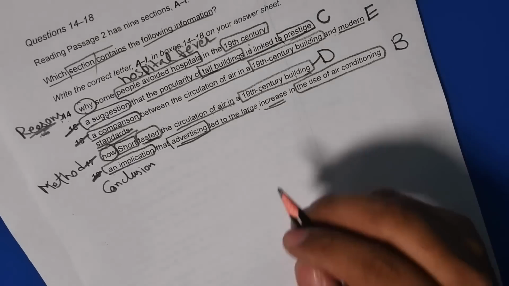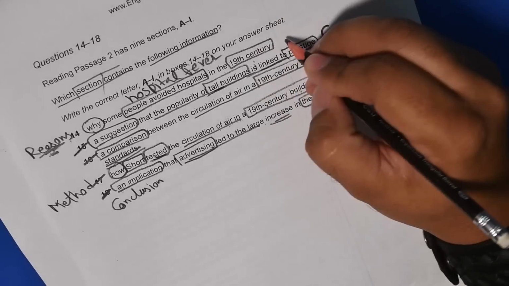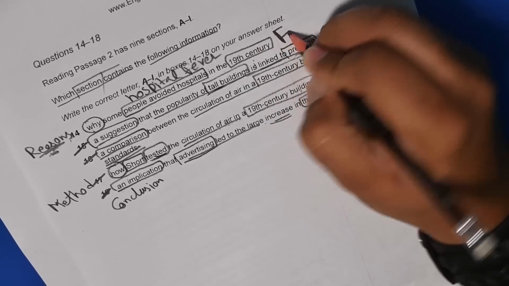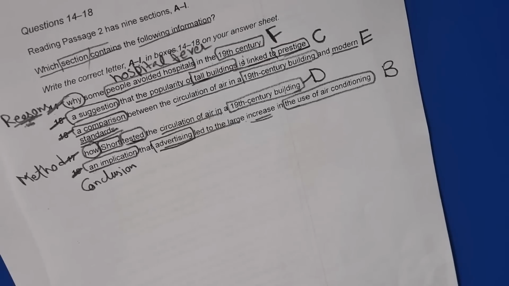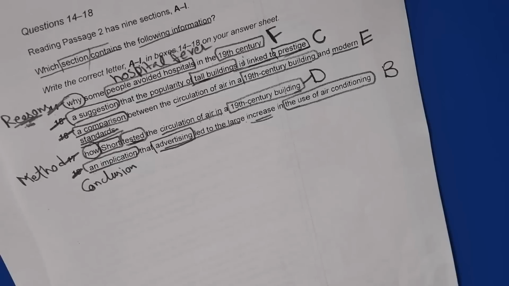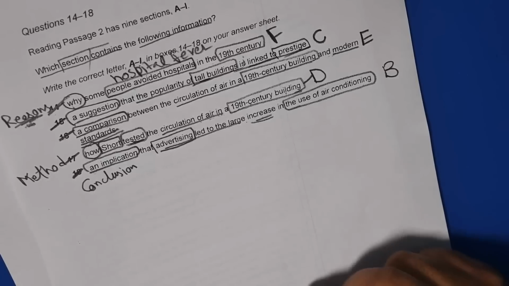This section contains that. This is section F. So for section F, we are going to write question number 14, section F. Right? This is also done. Alright guys, now it's up to you. Practice, understand, find out how to do it. This is the best I can do for you.